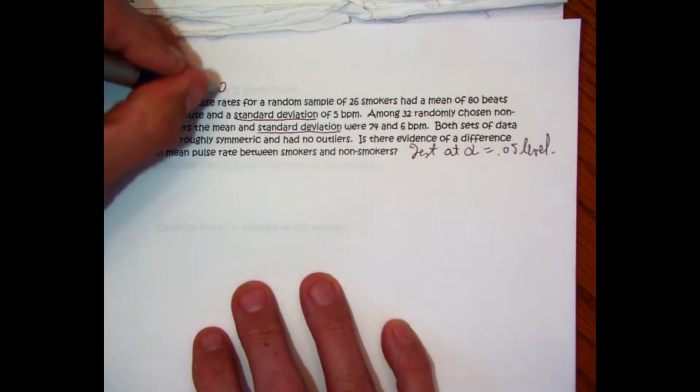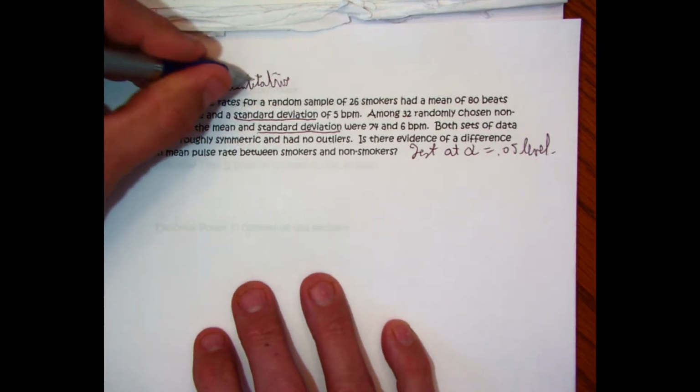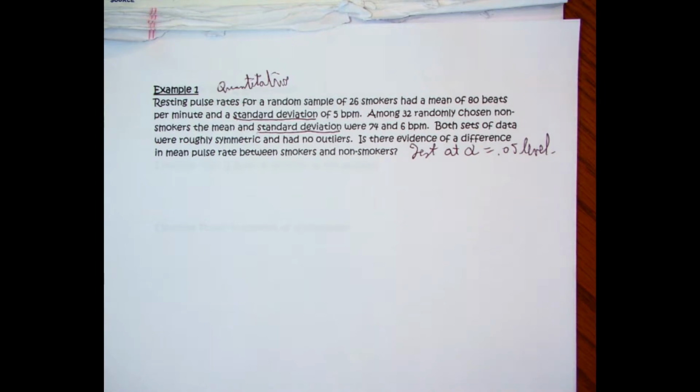So we're definitely dealing with quantitative. They gave us means and standard deviations. That's generally not going to be categorical. Now the next question is: are these two groups of people that we're looking at independent or not? And we're looking at smokers and non-smokers.